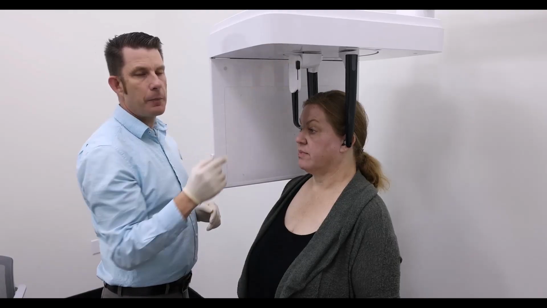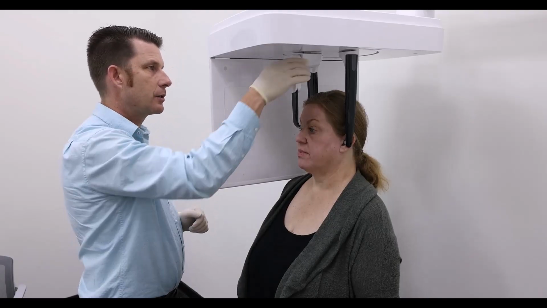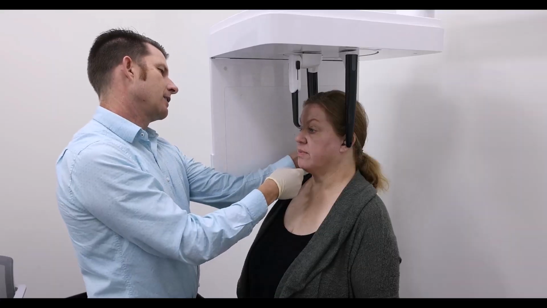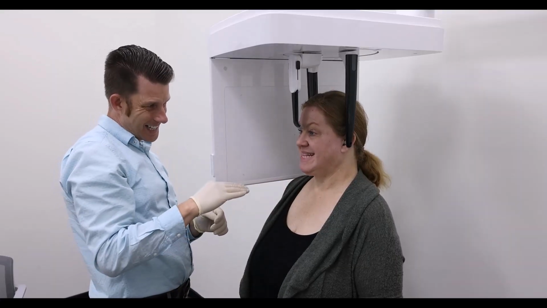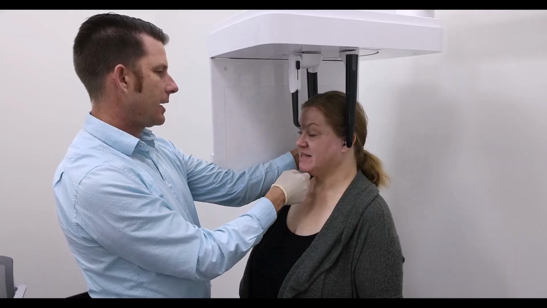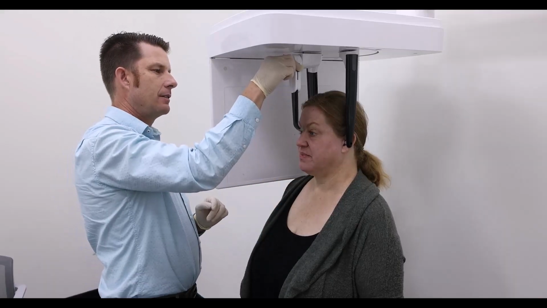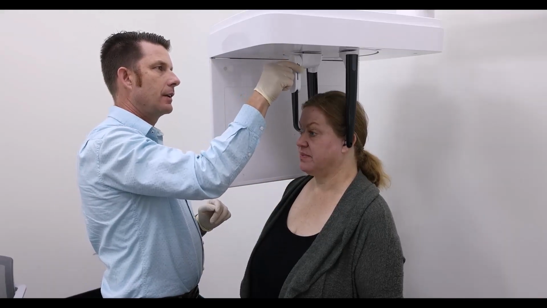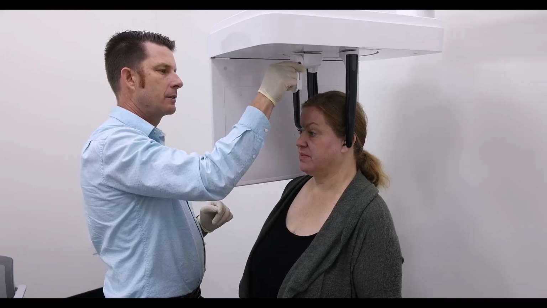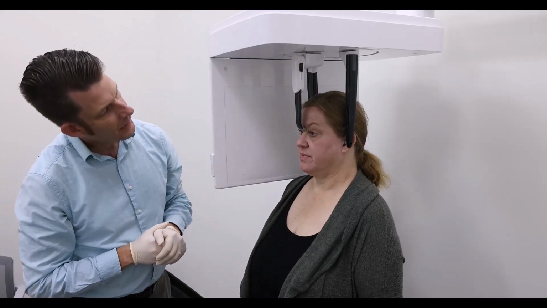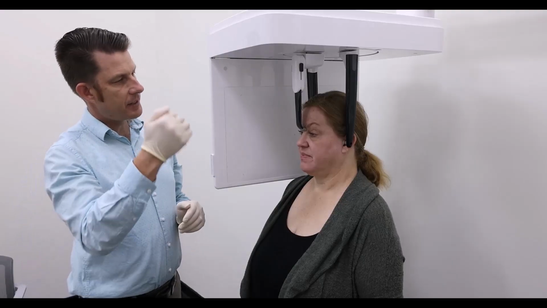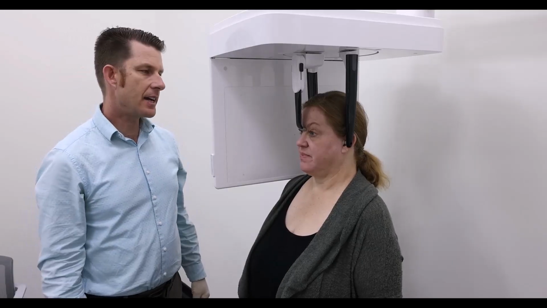We are looking to have the patient in a natural head position, so what I want to do is have my patient gently tip your head down, smile for me, and I'll go ahead and open the smile, and I'm looking at her occlusion. Okay, you can go ahead and relax. And I'm going to move this down, and we're going to go ahead and put this just like so. You can see that our patient is standing up straight, arms to their side.